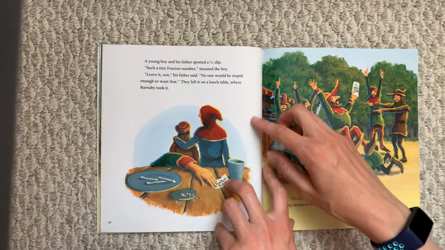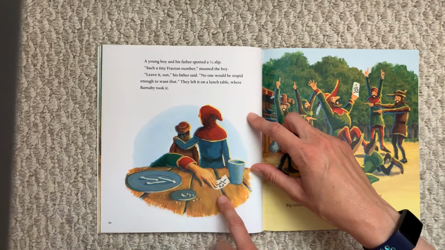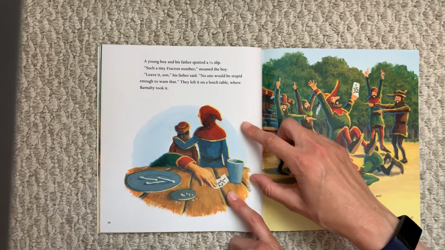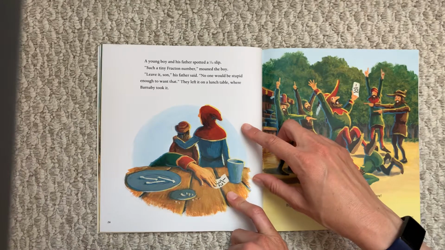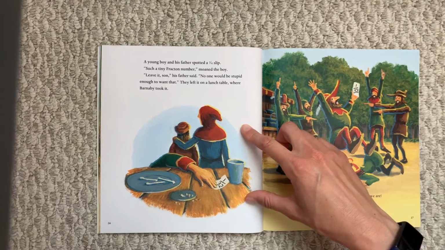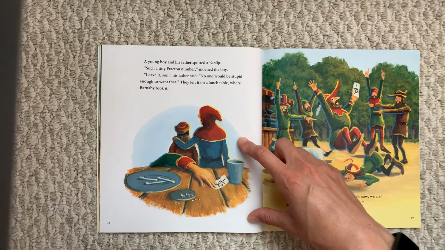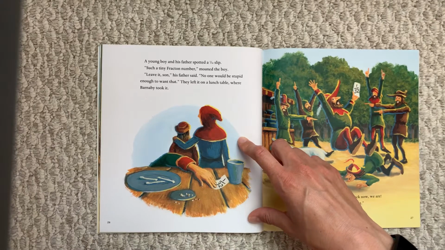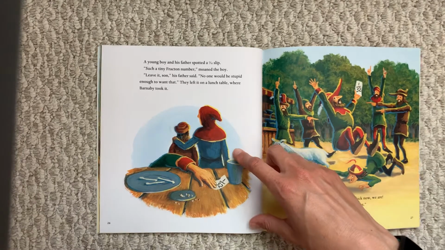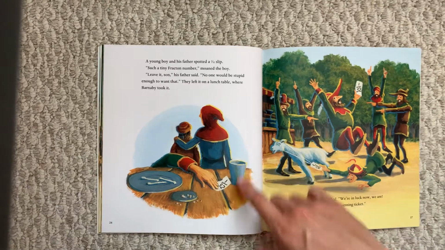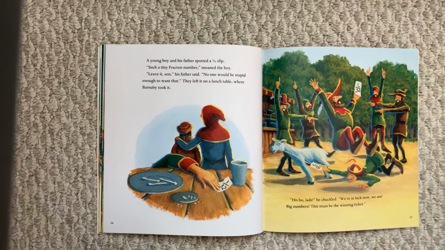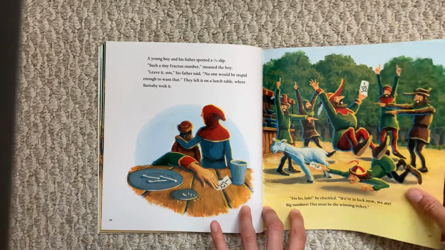A young boy and his father spotted a 1/32 slip. Oh, such a tiny Fracton number, moaned the boy. Leave it, son, his father said. No one would be stupid enough to want that. They left it on the lunch table where Barnaby took it. Ho, ho, lads, he chuckled. We're in luck now. We are big numbers. This must be the winning ticket.